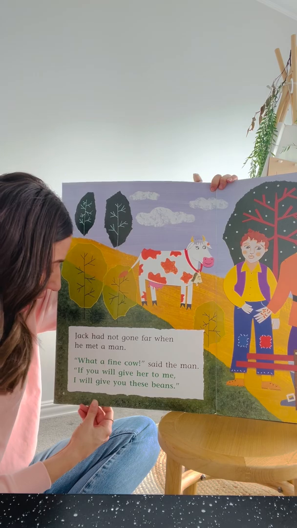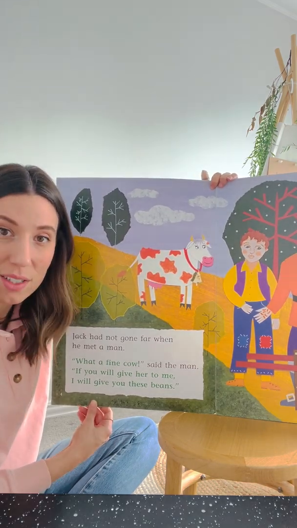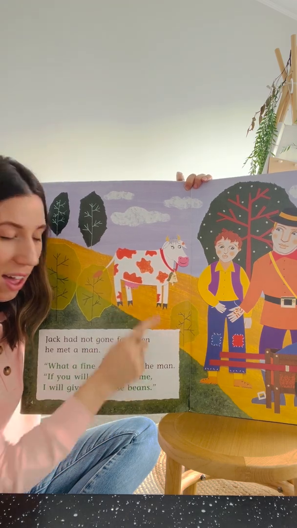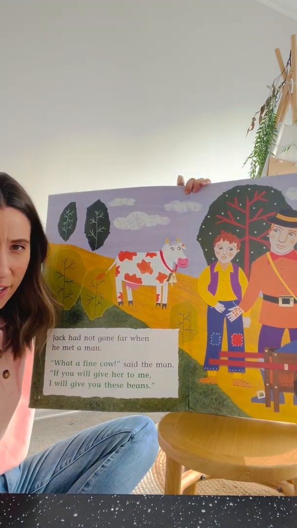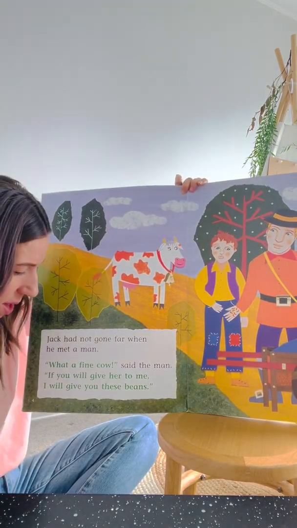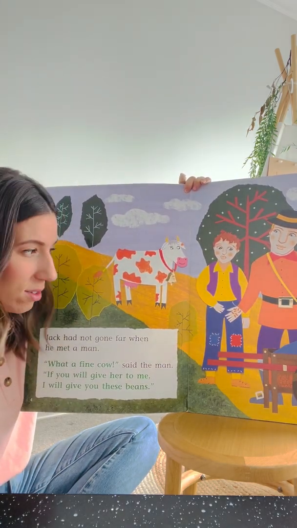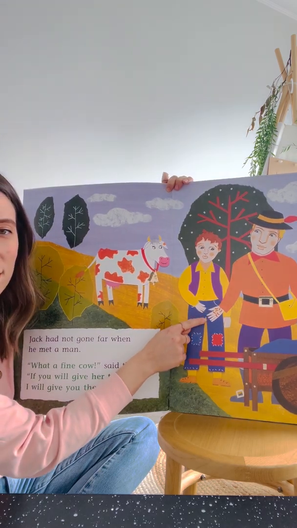Jack had not gone far when he met a man along the way to the market. There's the man, and there's Jack, and there's the cow. "What a fine cow you have there," said the man. "If you will give her to me, I will give you some beans." And you can see the beans in his hands.